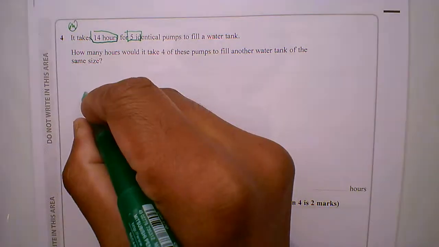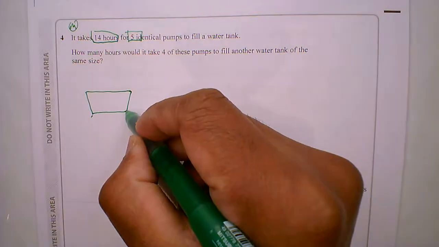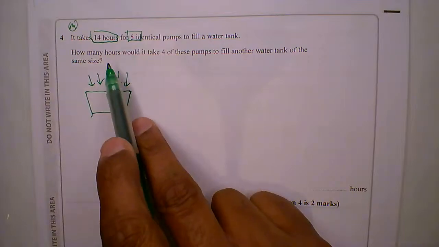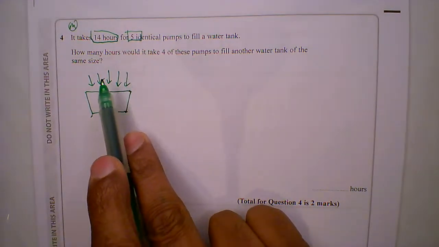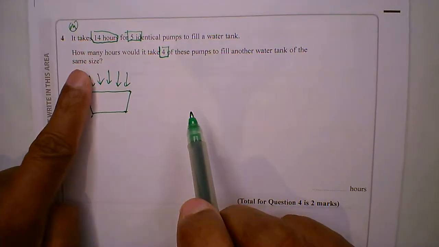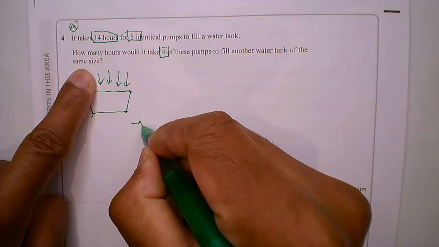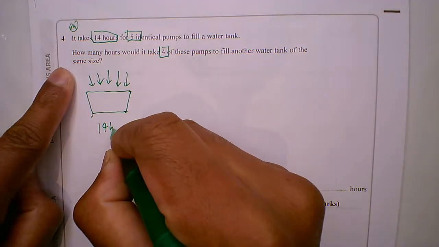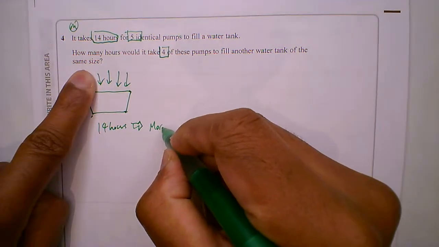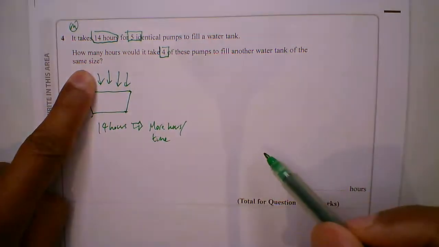So let me think about it. Imagine a water tank, let me just draw a box. And I've got 5 of these, 1, 2, 3, 4, 5. So it takes me 14 hours to fill it. How many hours would it take 4 of these pumps? So I now have 1 less. Will it take me more time or less time? If this is 14 hours and I've got 1 less pump, it should be more time, more hours. Okay, so that's just me thinking outside.